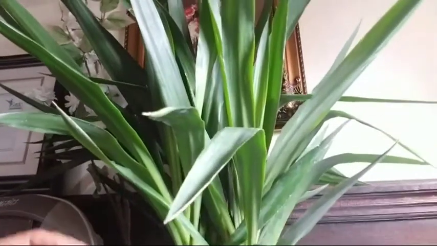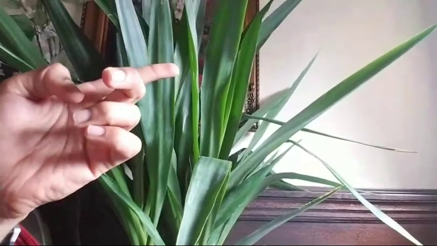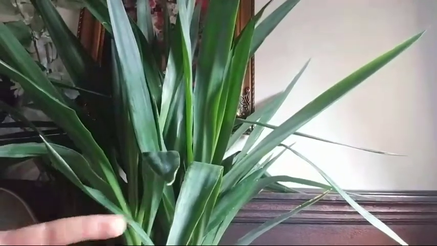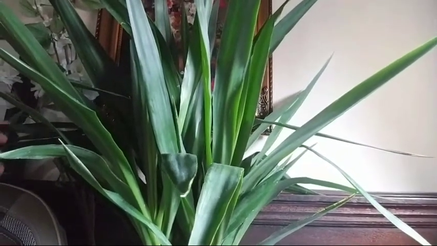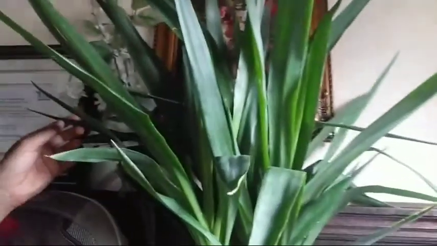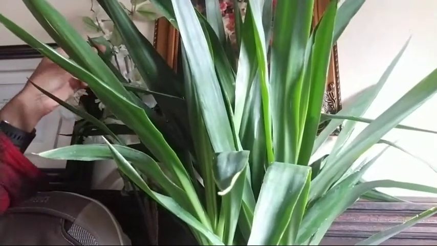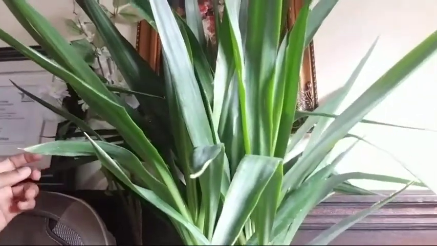The only concern I have is, I don't know if you guys know about plants at all, but I don't know if this is doing good or not. You see all these leaves are hanging over? Look at this right here. This was like this, and now it's like that, right? And look at this one right here. That was like that, and now it's like this. So I don't know if that means it's dying.